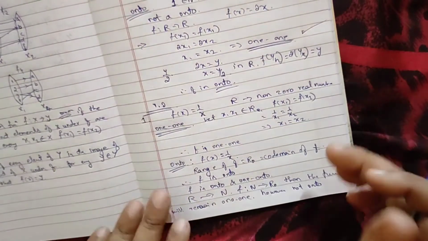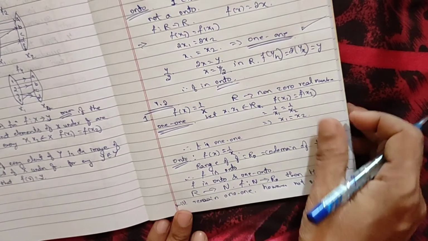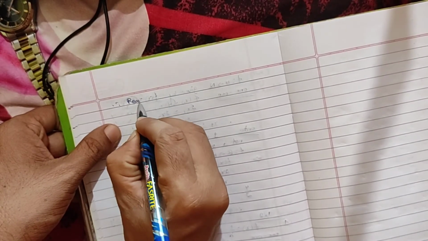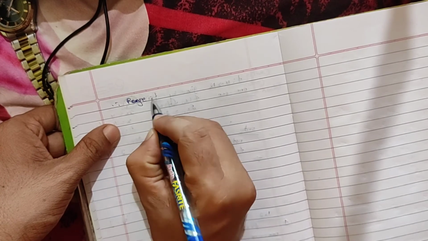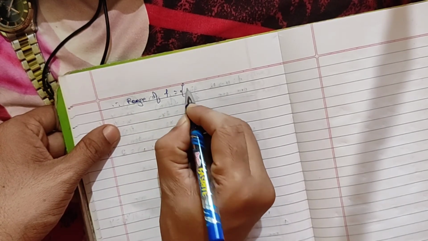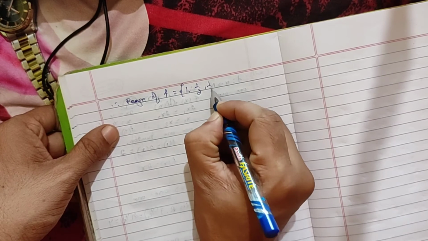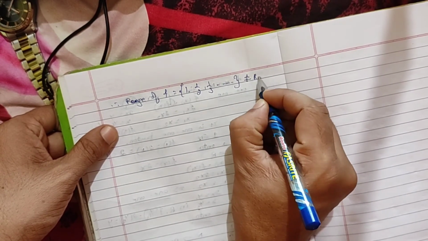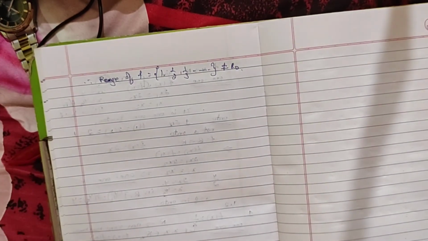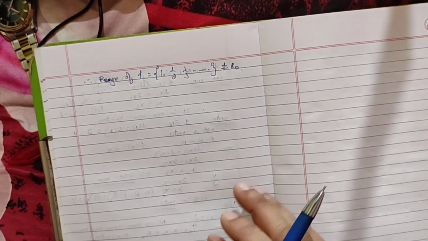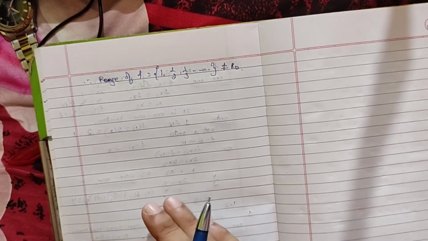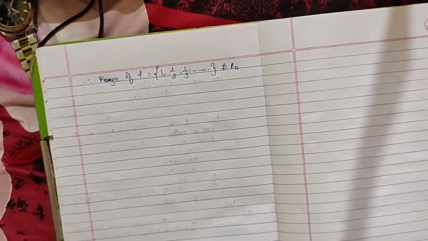Therefore the range of f should be 1, 1 by 2, 1 by 3 and so on. It is not equal to R*. Why? It is not an onto function, only a 1-1 function. Clear? This is the first problem solution.